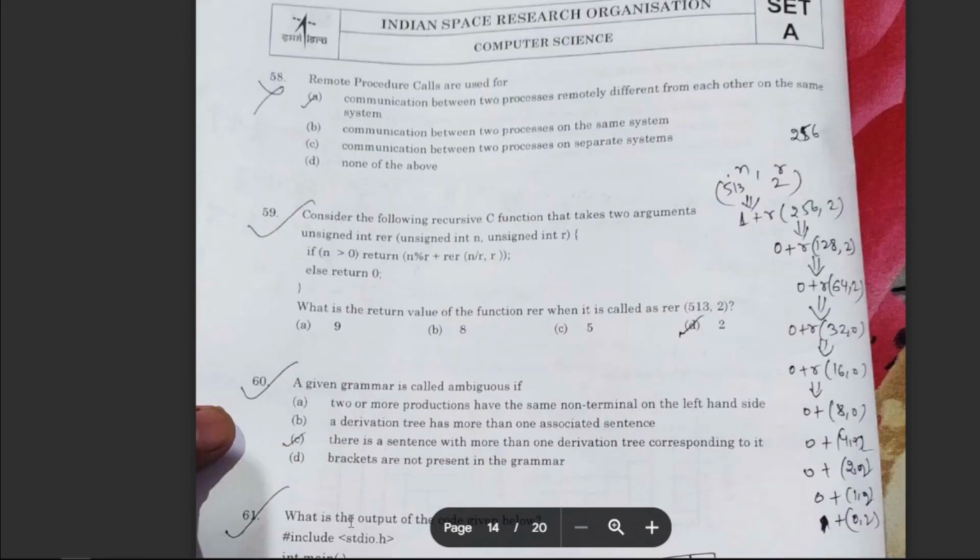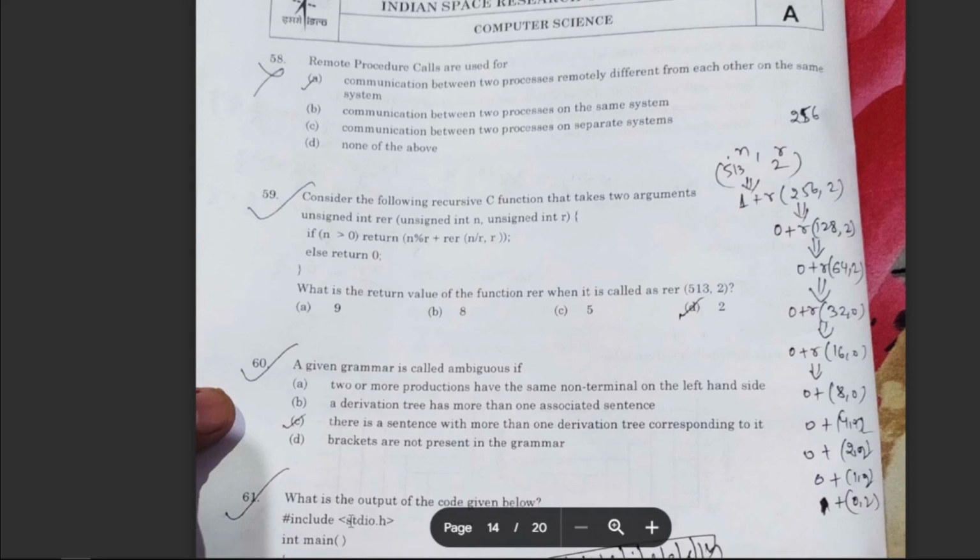Now 59 is, consider the following recursive C function that takes two arguments, unsigned int n and unsigned int r. What is the return value of the function when it is called as rer(513, 2)? If you solve this 59th question, you will get the answer as D, that is 2. You can hit and trial with the program. Basically there are recursive calls, so 2 will be the answer for that.